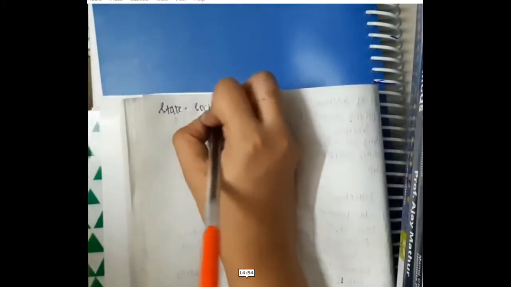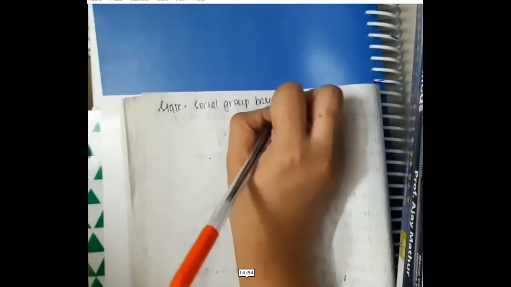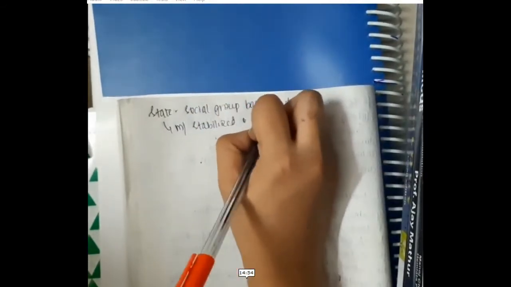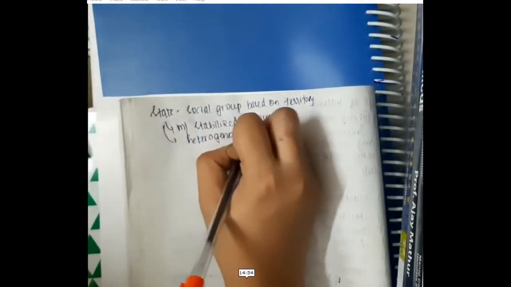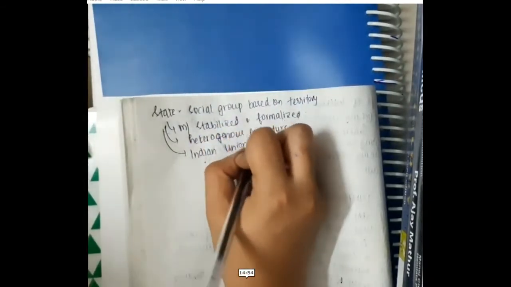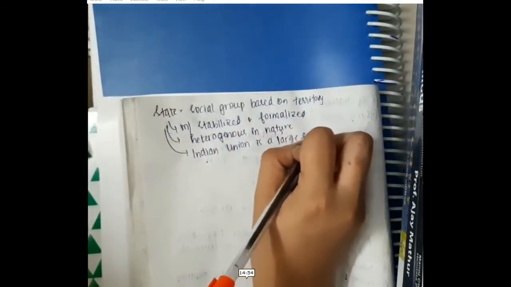Then we have state. Definition of state: state is a social group based on territory. The state is the most stabilized, formalized, and heterogeneous in nature, and the Indian Union is a large state. So these are the different one-liners and definitions in SPM.